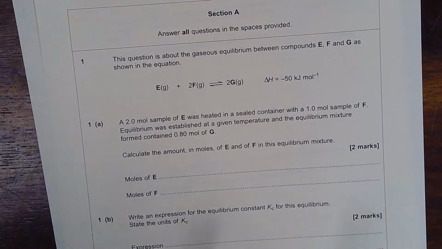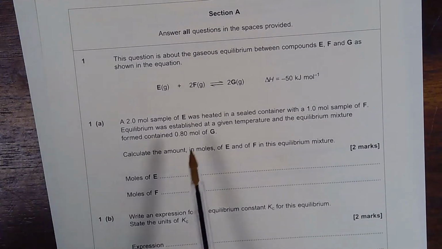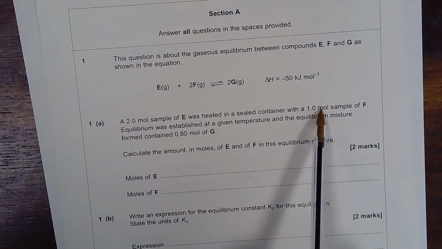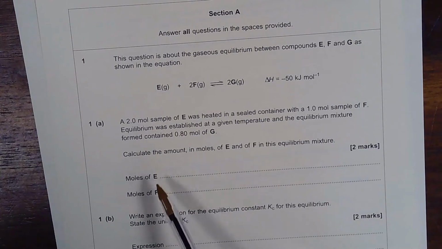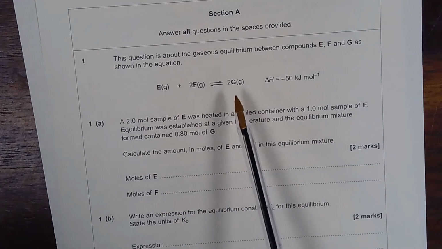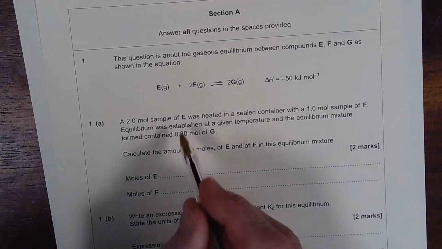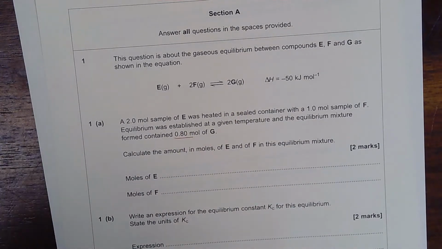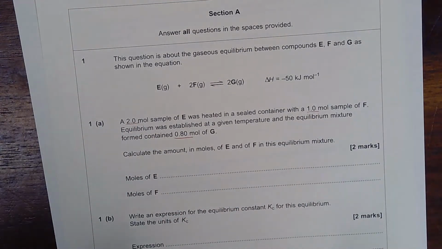The first question is fairly typical of the question set in that you are given some initial numbers of moles of substances in an equilibrium reaction, and you're asked to work out the number of moles at equilibrium given the number of moles of one of them, in this case G. So you're told that you have 0.8 moles of G, and at the start you have 2 moles and 1 mole of E and F.